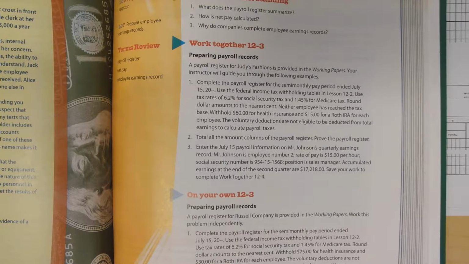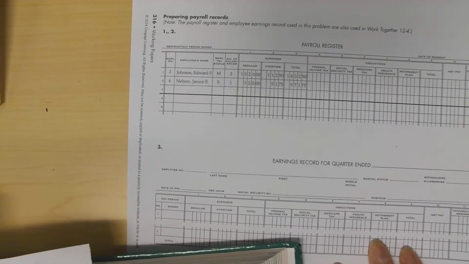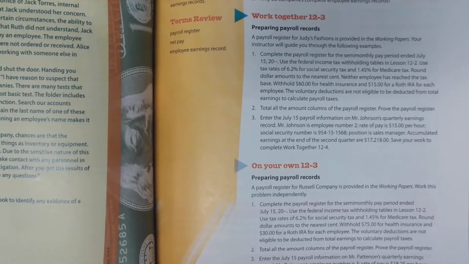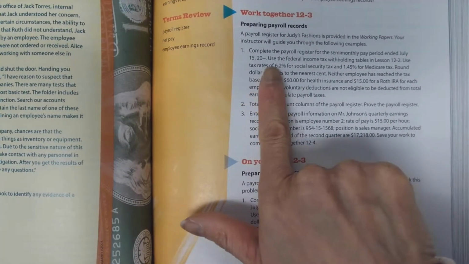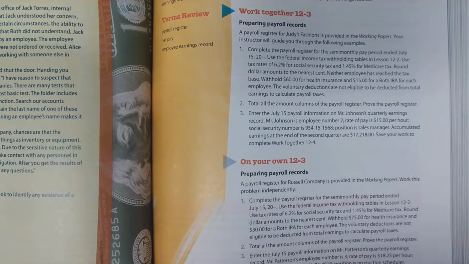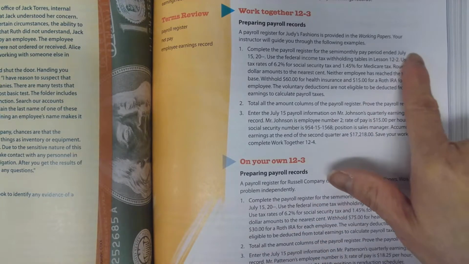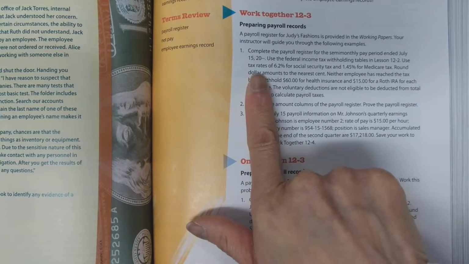And last block we talked about pay periods and the tax tables that are involved with pay periods. So in calculating employees' pay to get ready to pay our employees' paychecks, we're going to be using a form that looks like this. So that's your payroll register. In your book on page 363, it tells you that you need to complete the payroll register for the period ended July 15th. So that's the date we're going to use.